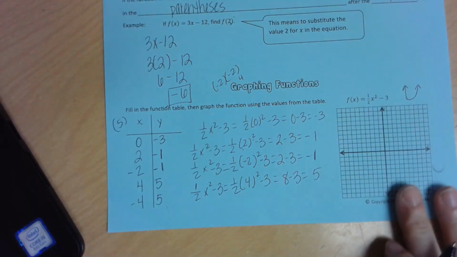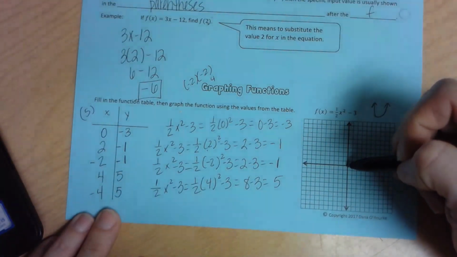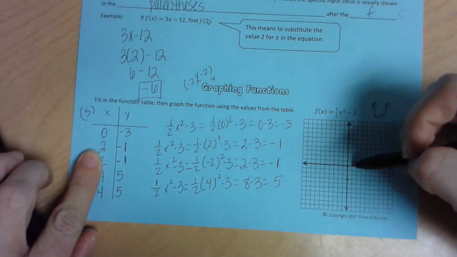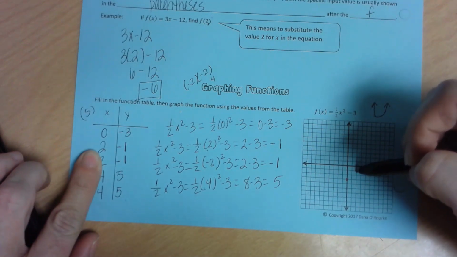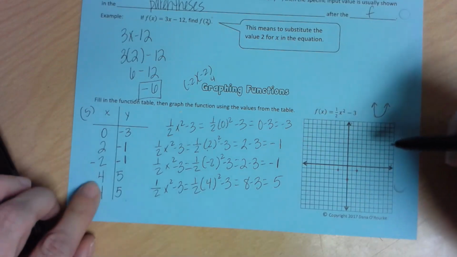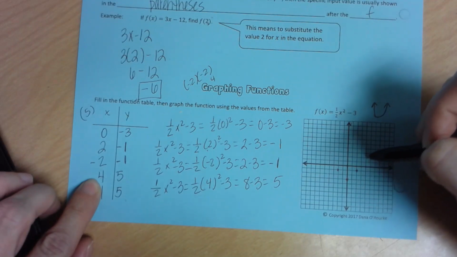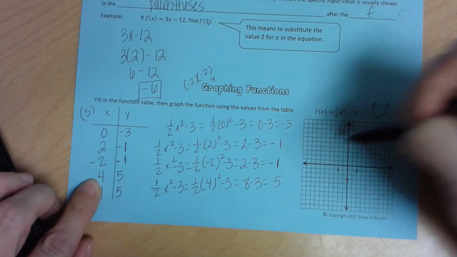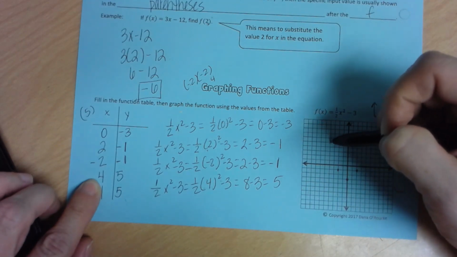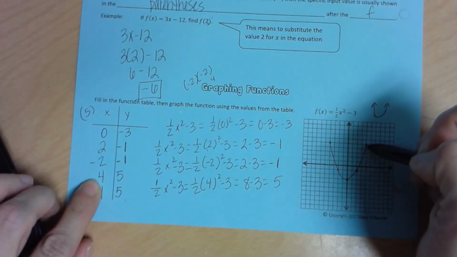So now I'm going to graph that real quick. Let's graph it and see what it looks like. Okay, so 0, negative 3, 0, 1, 2, 3. Okay, and now I've got 2, negative 1. And then I've got negative 2, negative 1. And then 4, 5. And negative 4, 5. So it's going to kind of look like that.